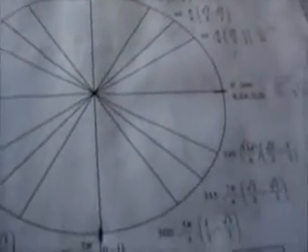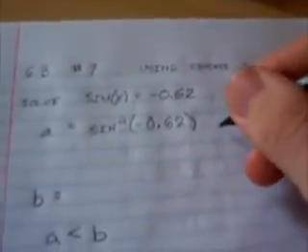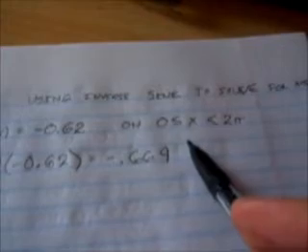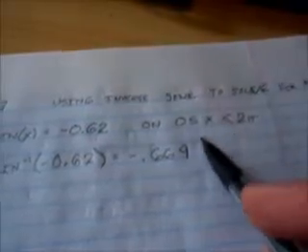And also this spit out a negative answer, negative 0.669. So we know this can't be in this domain. It's not in the format that the question is asking for. So we have to think about how our calculator is spitting this out.